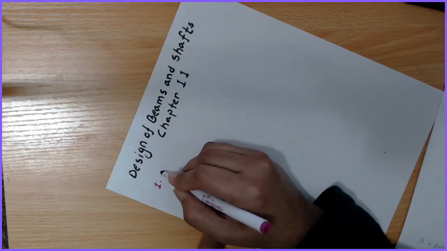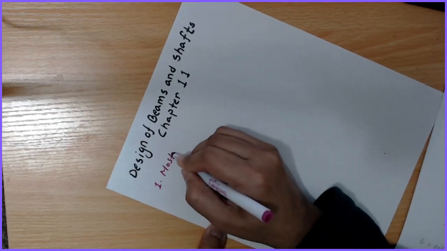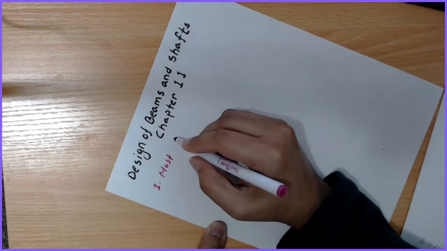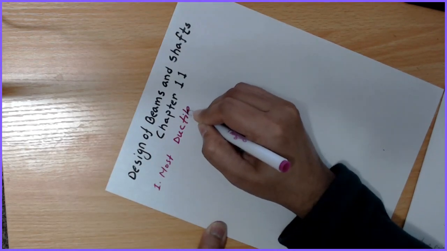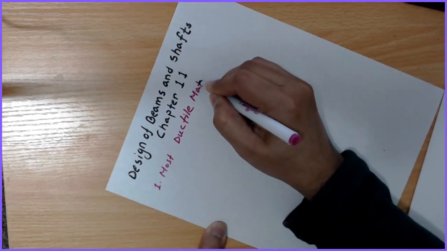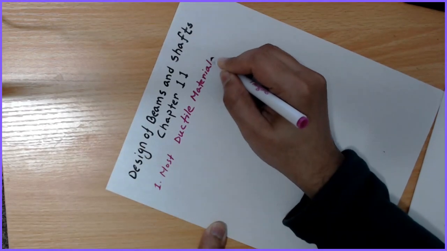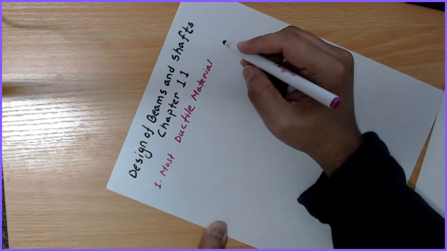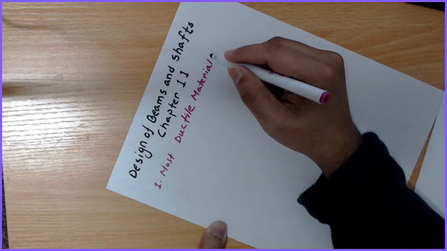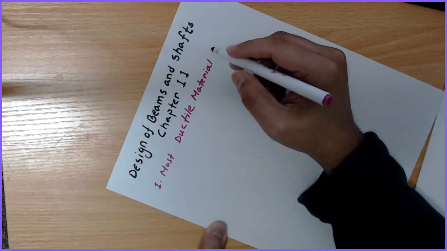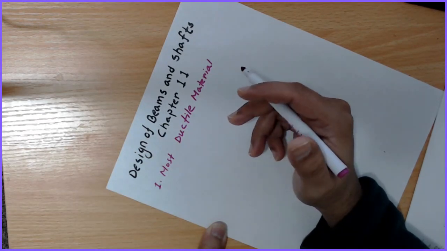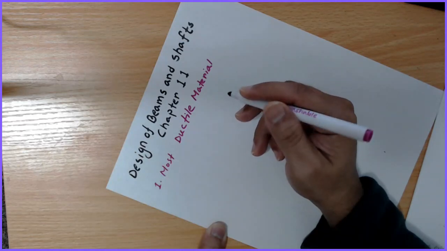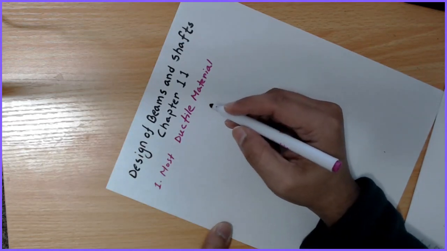Number one, most of the beams are made of ductile materials like steel, aluminium, copper, and in the structural materials in bridges or in the roads, basically they use steel structures.